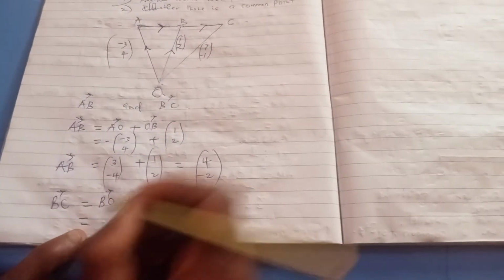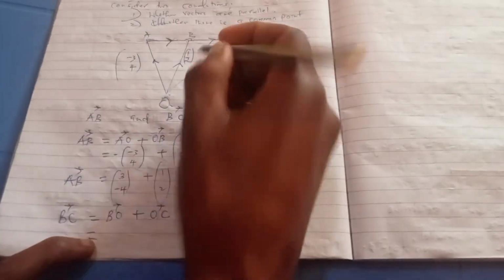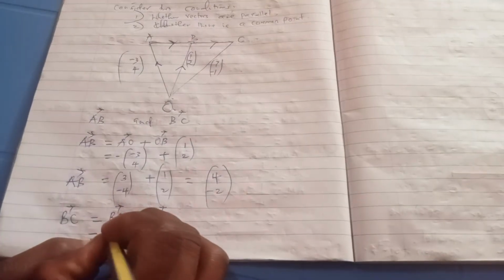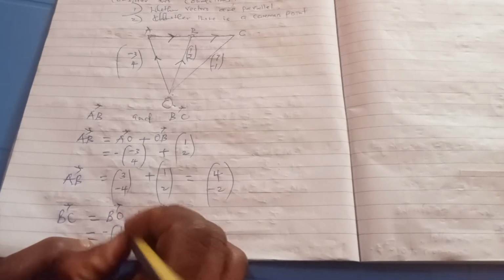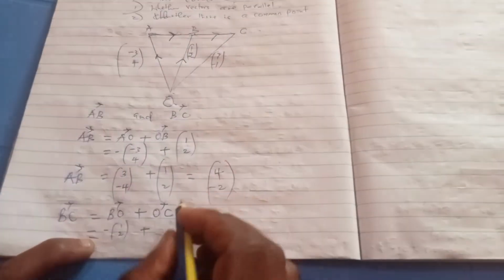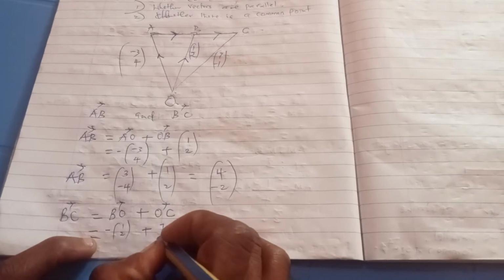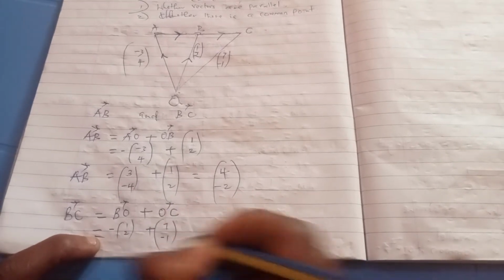BO is against OB, so it is the negative of OB, which is the negative of 1, 2, plus OC, which is in line, 7, -1.